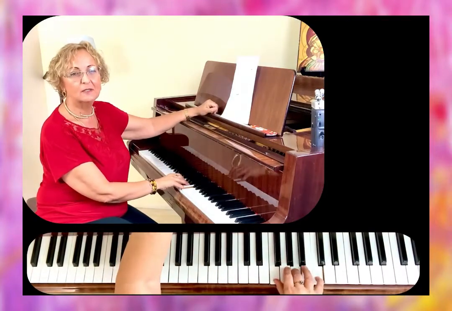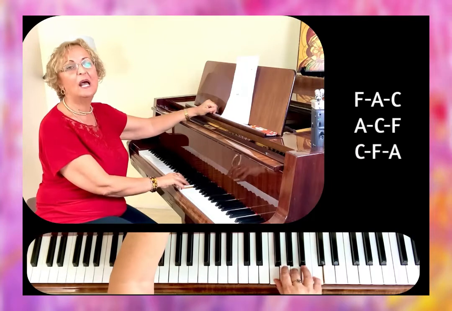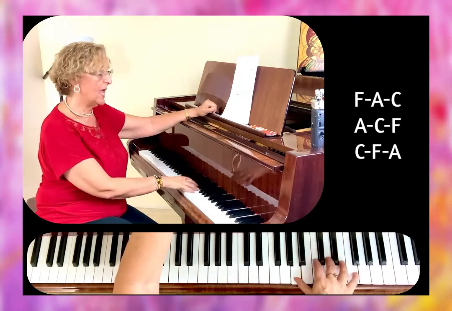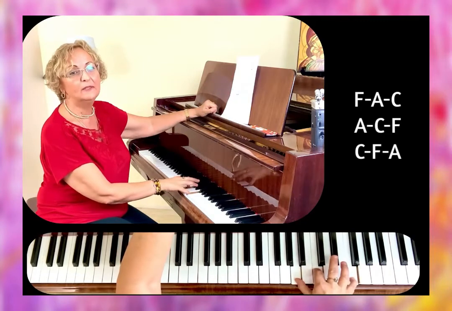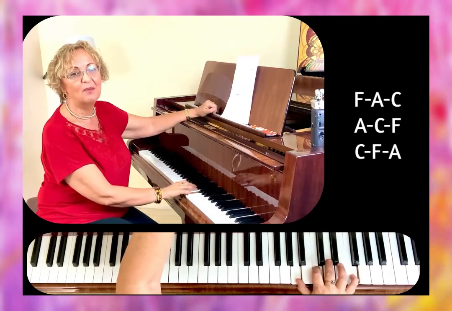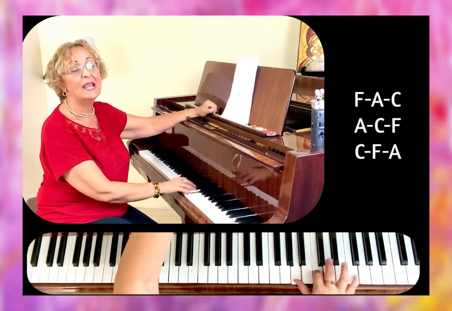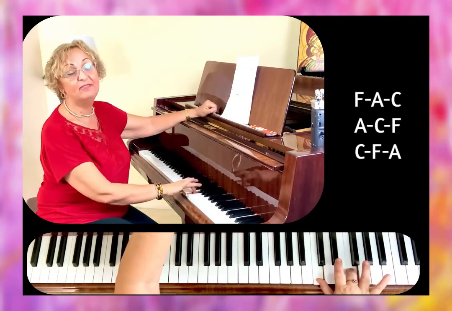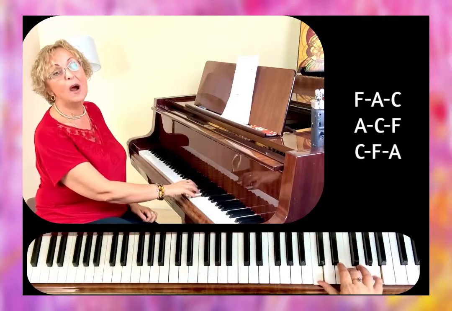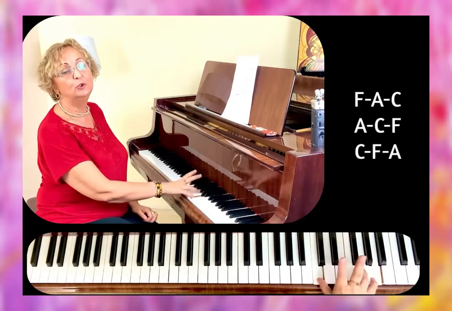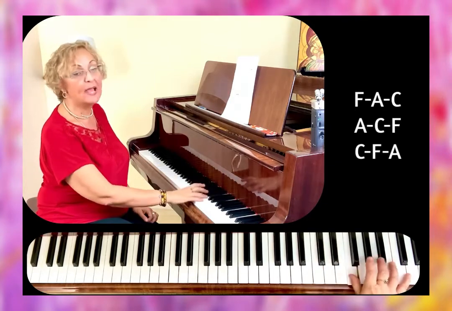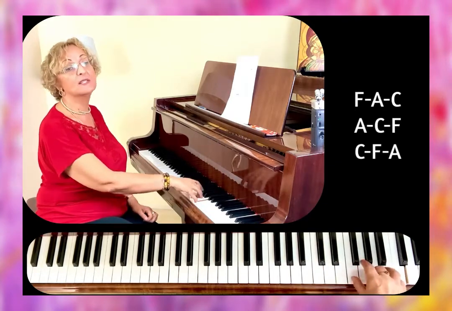So right now I'm gonna go to F. F, A, C, root. Starting right now, I'm gonna go a little bit faster. F, A, C, the root. A, C, F, 1, 2, 5. Inversion number 1. A, C, F. C, F, A. C, F, A. 1, 3, 5. 2, 3, 4. And back.